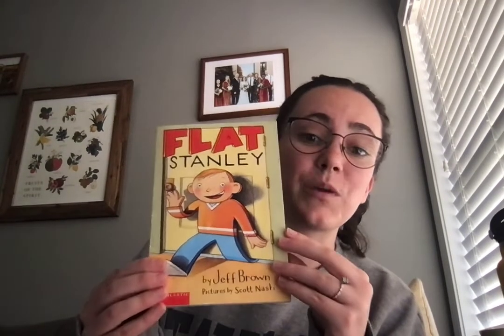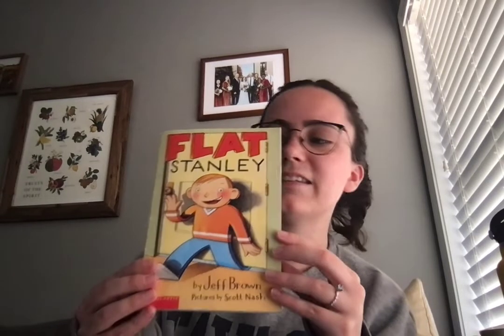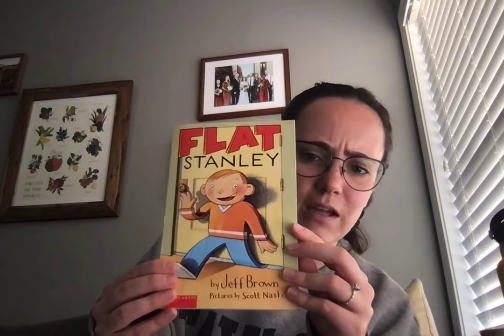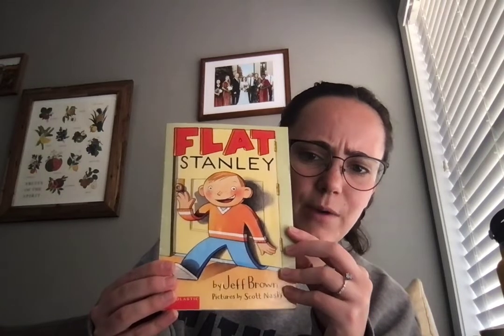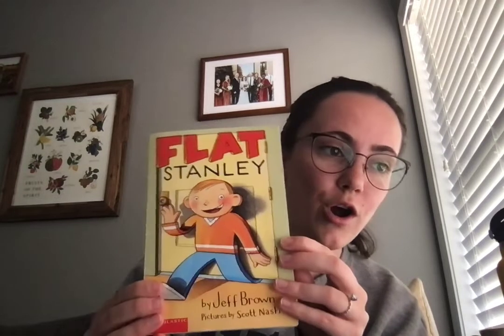Flat Stanley is one of my favorite books. I remember reading it when I was your age, and in it something crazy happens to Stanley, which we might be able to guess from the cover. Take a second. Think about what you might think happened to Stanley. And he goes on all of these crazy adventures around the world. He stops crime. He is just the coolest kid.